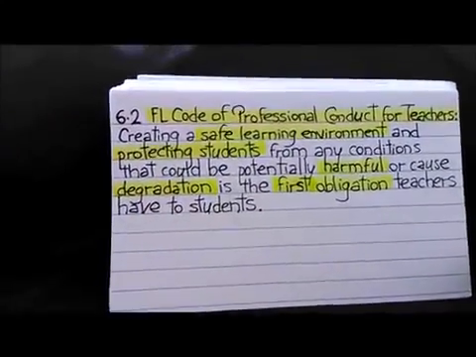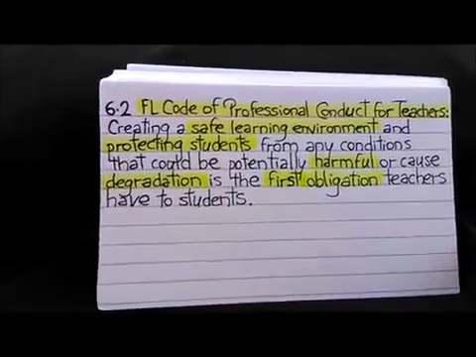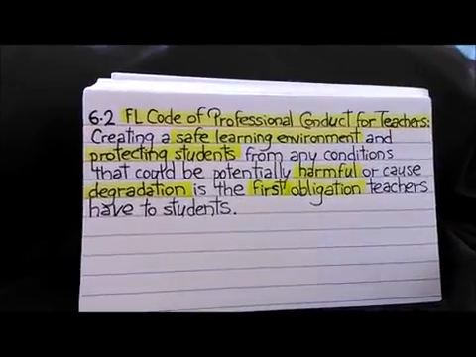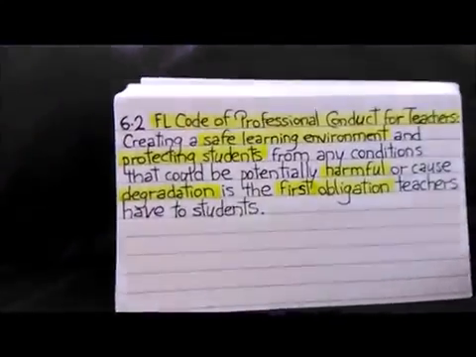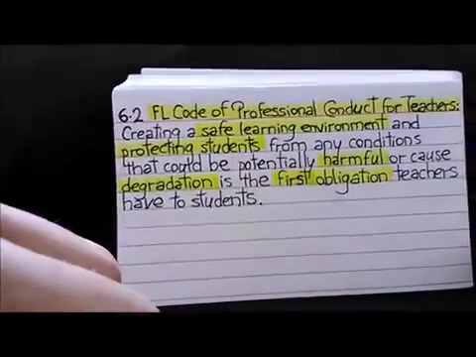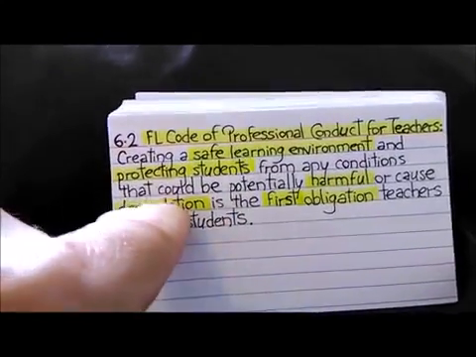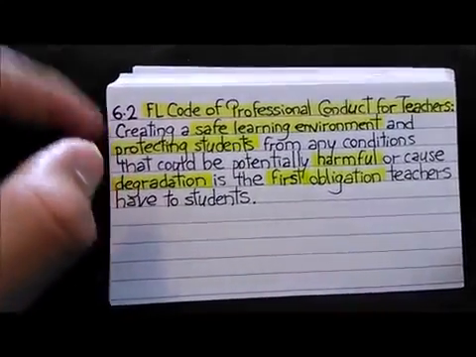6.2 Florida Code of Professional Conduct for Teachers. Creating a safe learning environment and protecting students from any conditions that could be potentially harmful or cause degradation is the first obligation teachers have to students. Protecting a safe learning environment. Okay? Anything that could be harmful or cause degradation is the first obligation teachers have to students. Okay? You have to protect your students from everything.